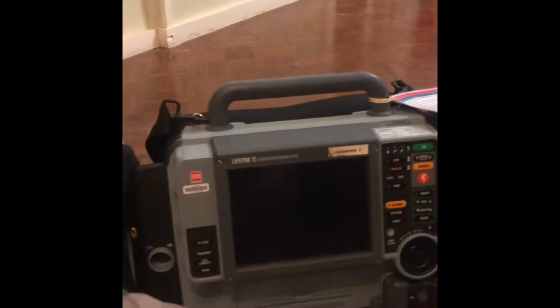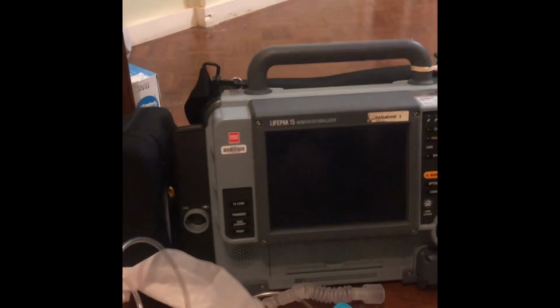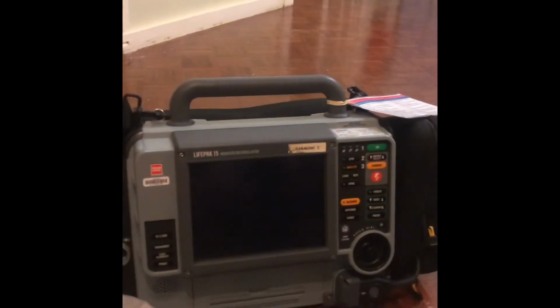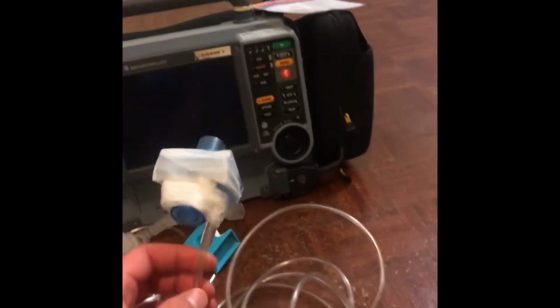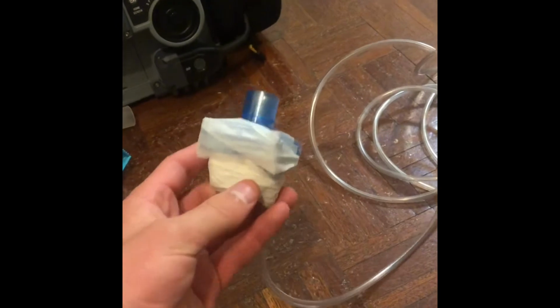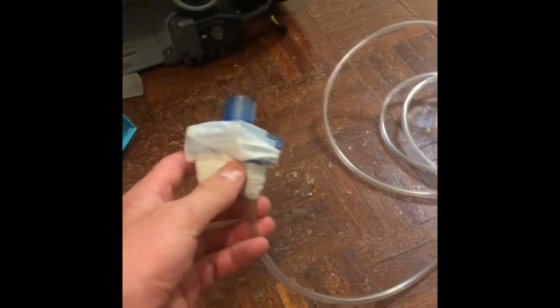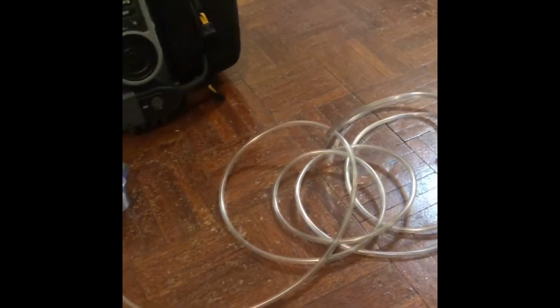So now we'll go through some of the equipment that we're going to require. We're going to need a monitor capable of end-tidal CO2 monitoring. This monitor is not capable, but for the sake of this demonstration, it will be. We'll need an end-tidal CO2 detector, either a sideline or an inline. The only difference is in an inline, the sample is taken within the circuit, and in a sideline, a sample is taken through the line and analysed within the monitor.